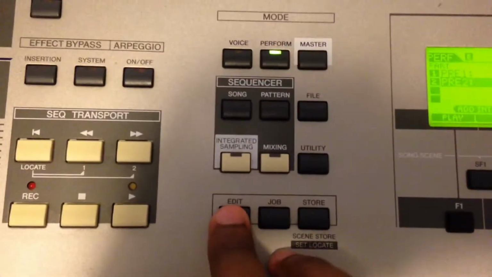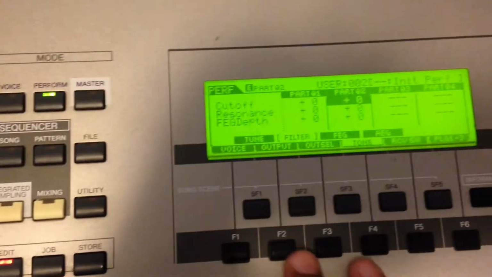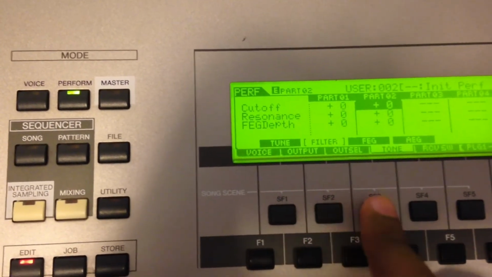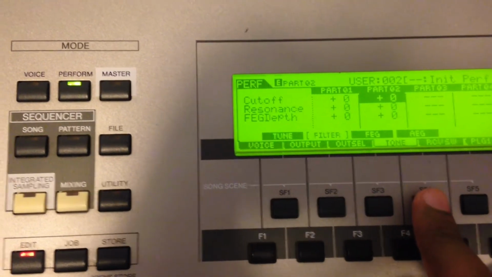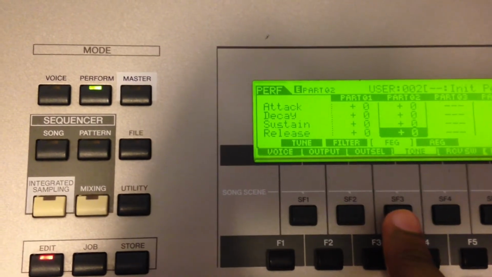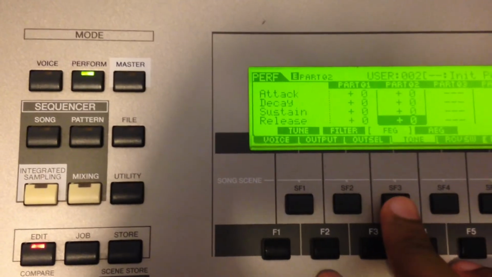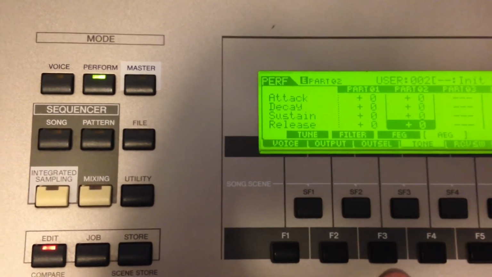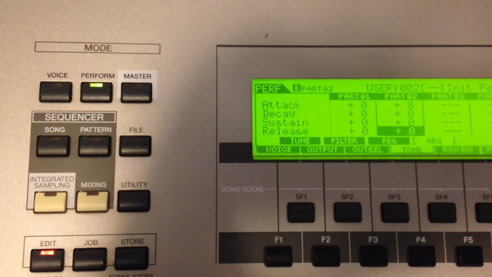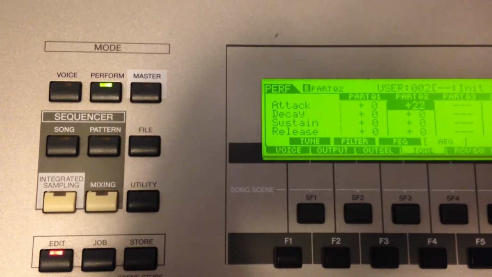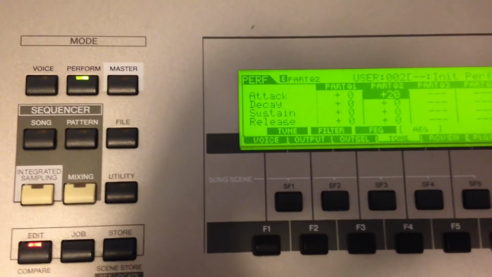The way you do that in the performance mode, you see here I'm in performance. We're going to go to edit. So you'll go to edit, and then you have all of these different options. You have your voice, your tune, your filter, your FEG, and your AEG. The FEG is basically the filter envelope generator, and then you have the same thing here. But in order to affect those sounds, you want to actually go to the attack. So I'm just going to turn it up and say the attack has to be at a 20 before it'll even sound.